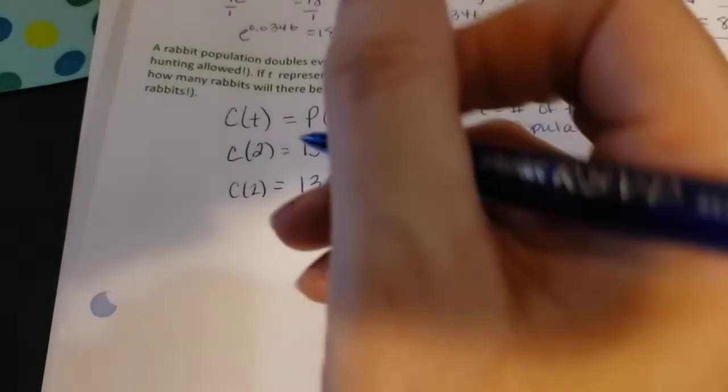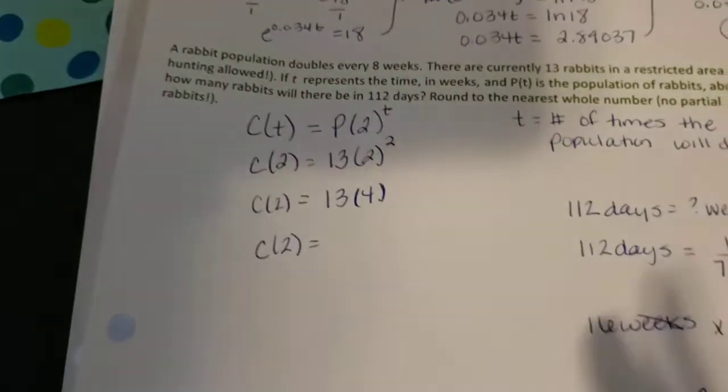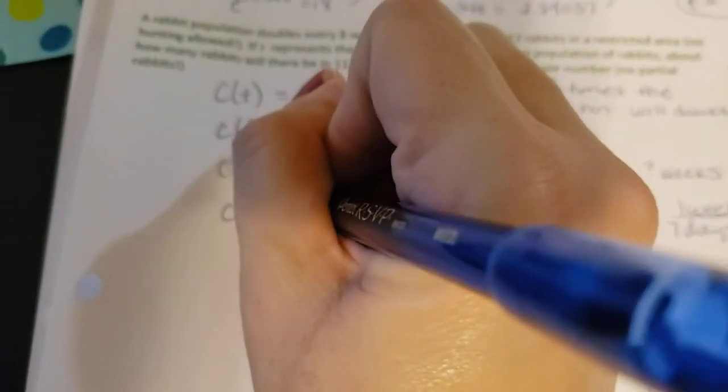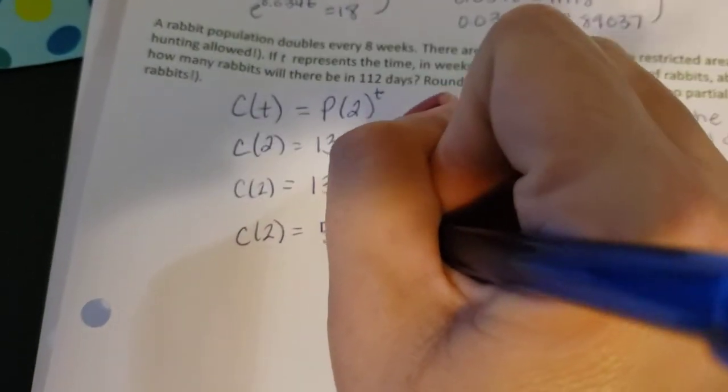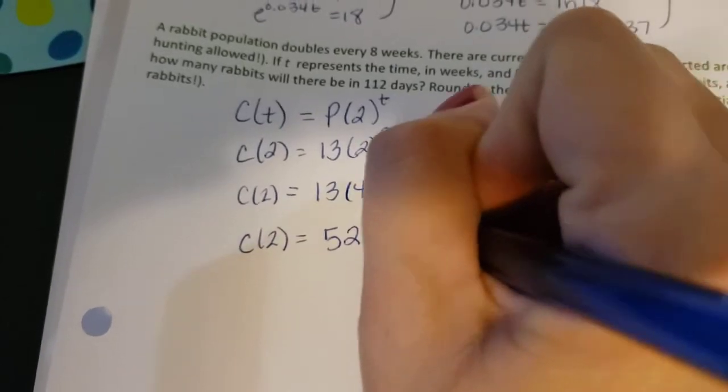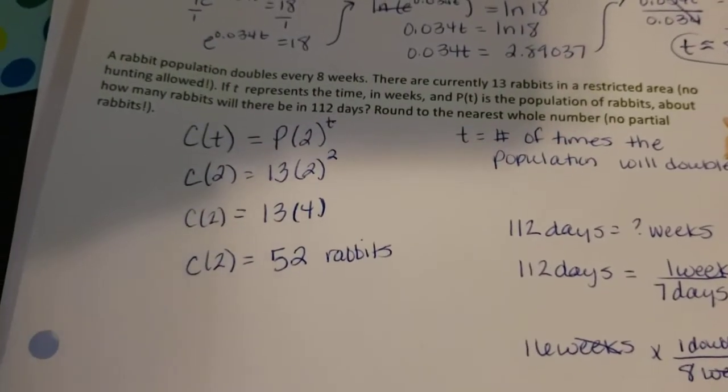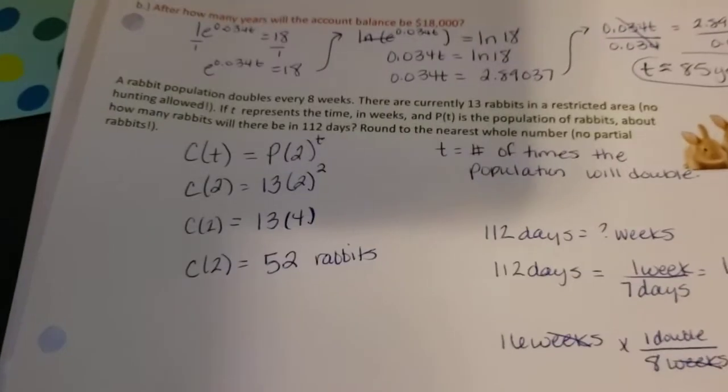So I'm going to use parentheses. So after 2 doubles, there will be 52 rabbits.